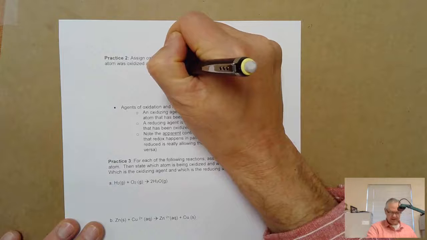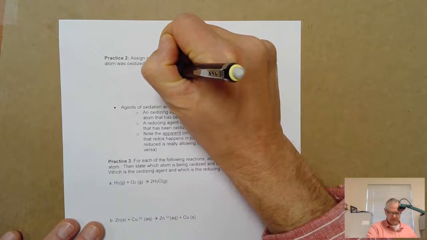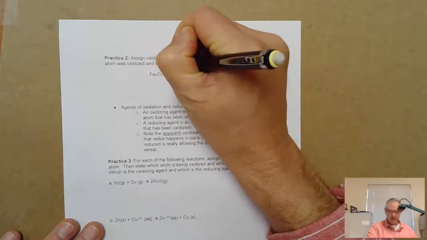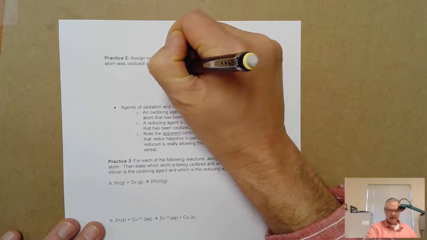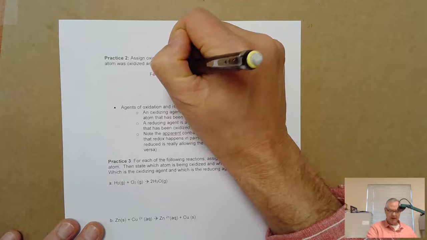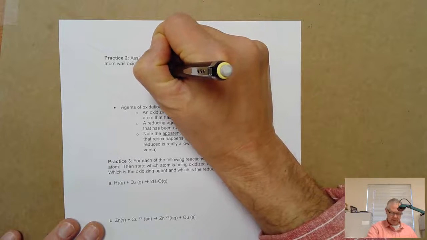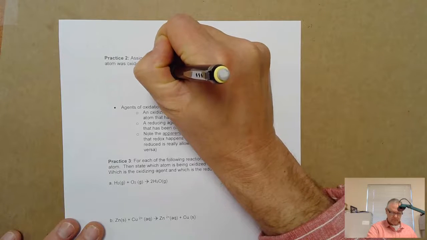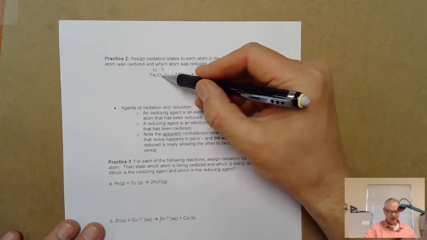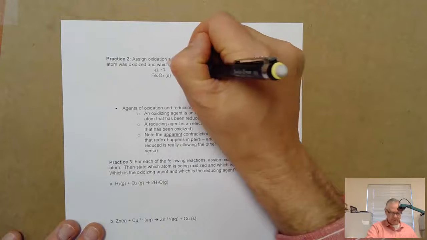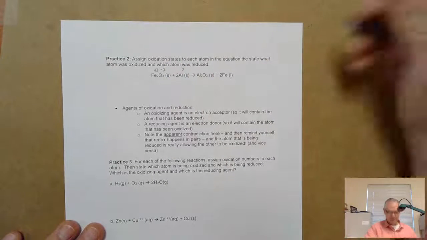Again, the same way that I always do, this is going to be a -2, and it has to be equal to 0, so that's 6. So what can I multiply by 2 to get +6? That would be a +3. So my iron is a +3. My oxygen is what I would assume it to be. This aluminum is 0.